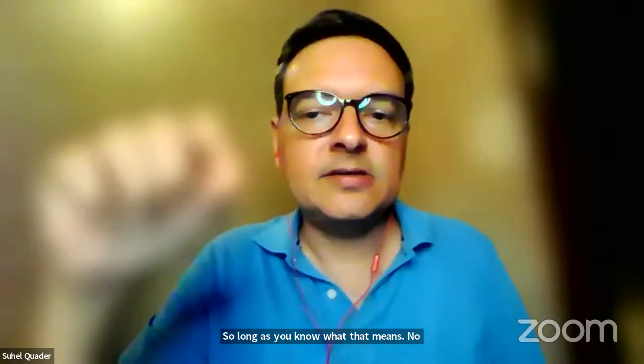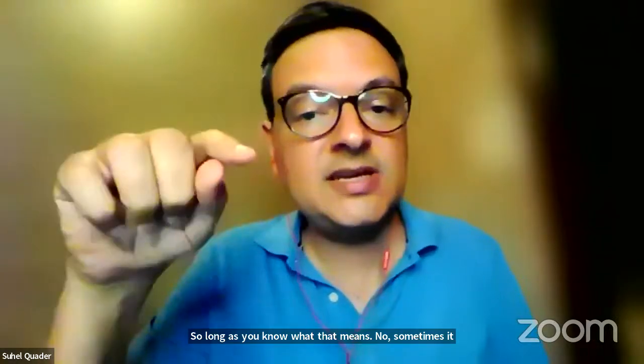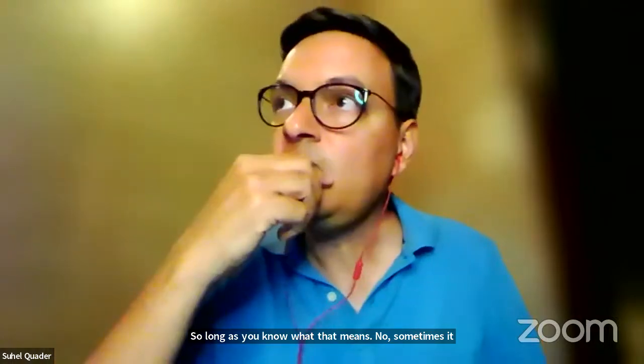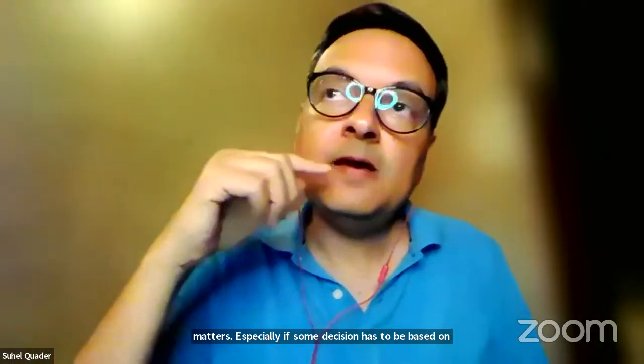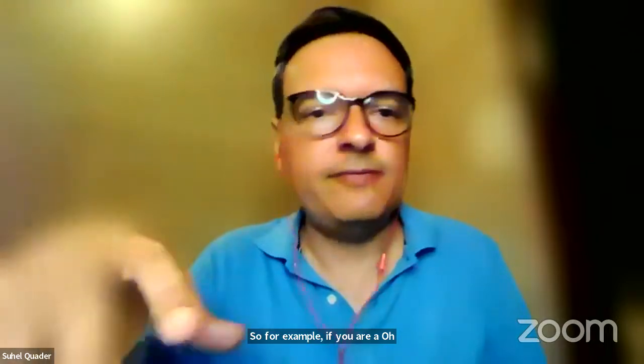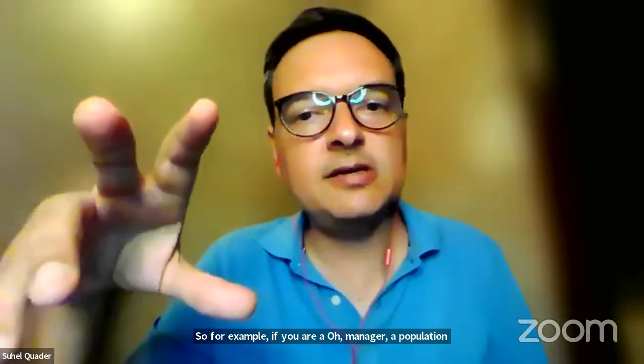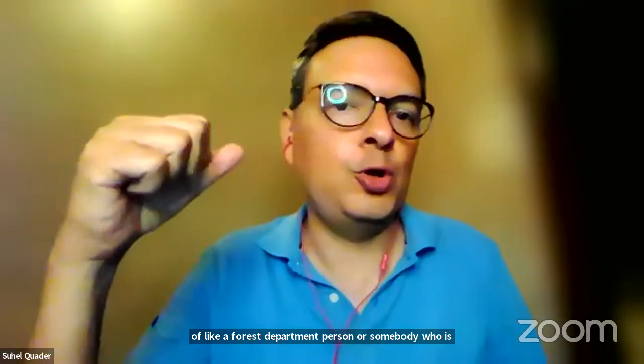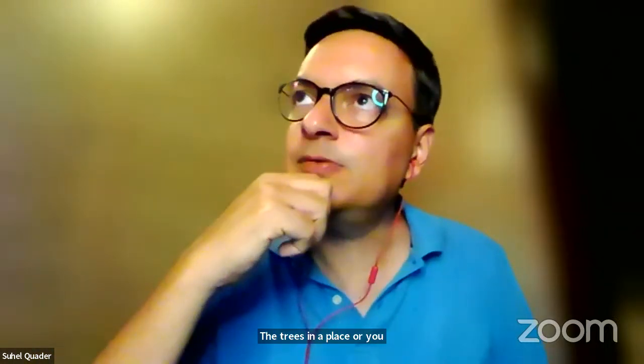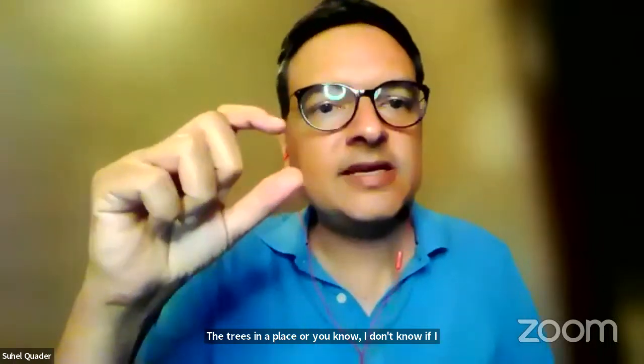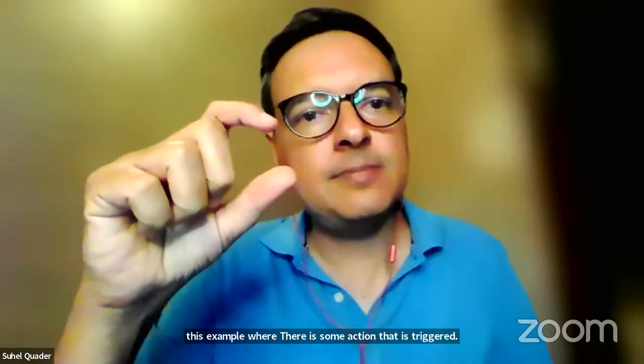Now, sometimes it matters, especially if some decision has to be based on this. So for example, if you are a forest department person or somebody who's managing the trees in a place, or I don't know if I gave this example, where there is some action that is triggered based on some assessment.